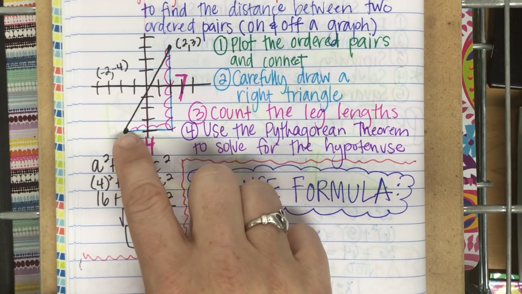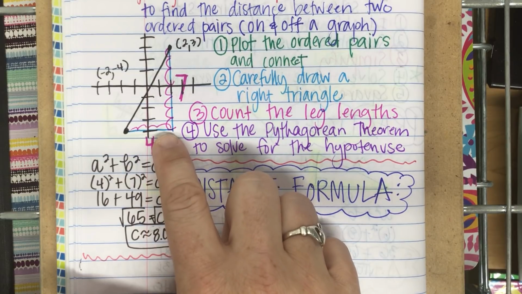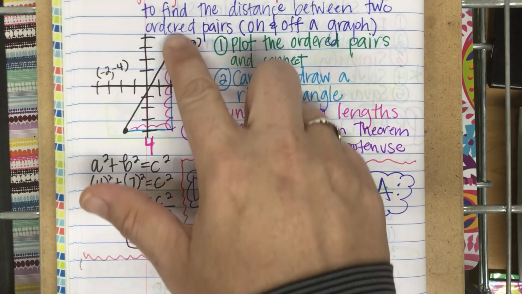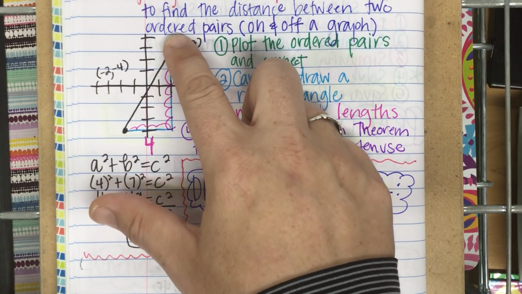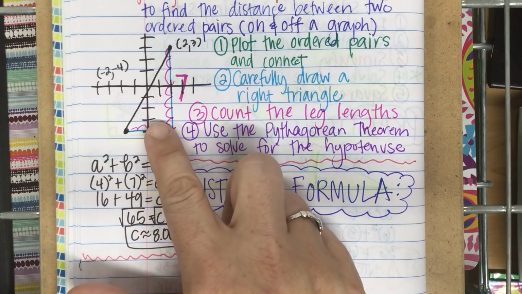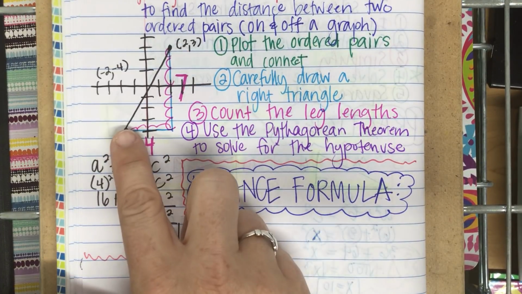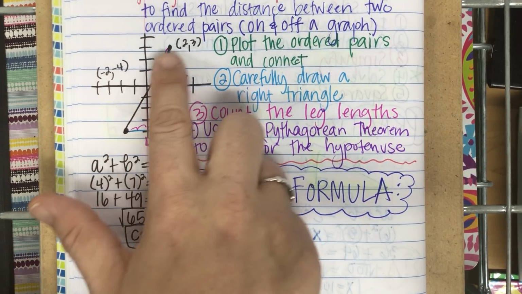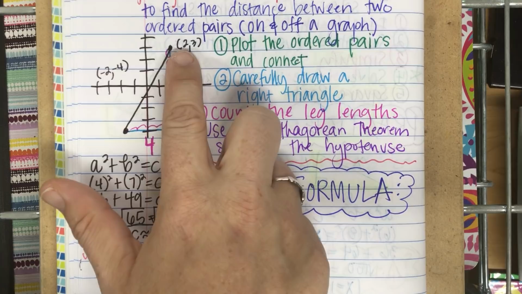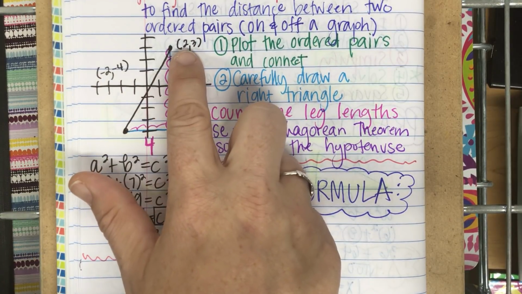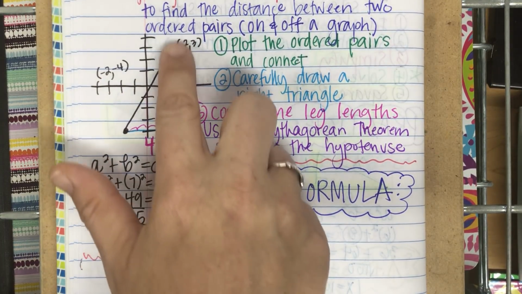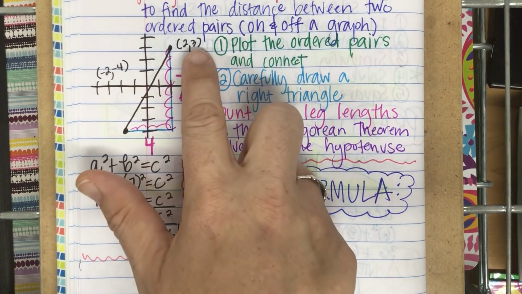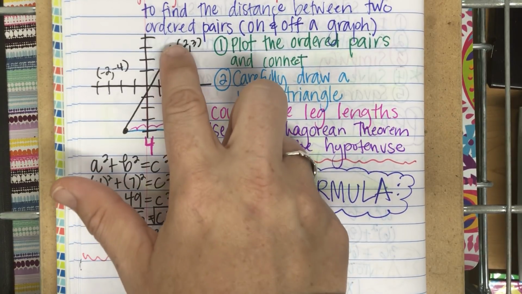So what we did was we found one leg, which is a horizontal distance, and we found another leg, which is the vertical distance. So we're going to do the horizontal and the vertical. And it's the horizontal change. If you look, our x values are the first ones. And the distance between -2 and +2 is 4. And the distance on my vertical change, my y change, the distance from -4 to +3 is 7.